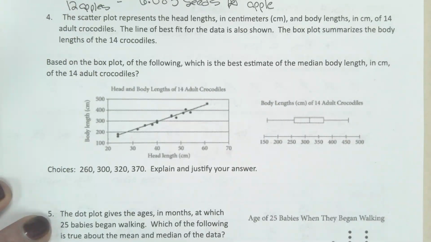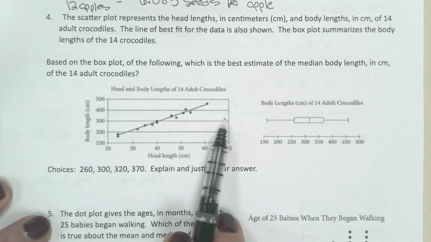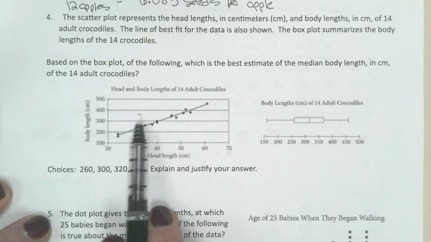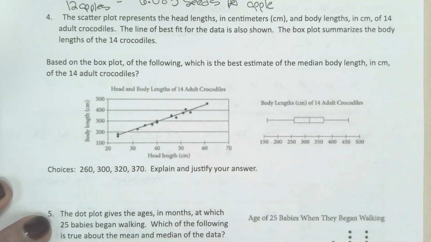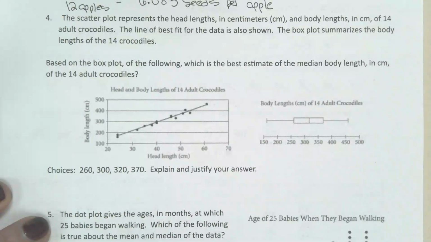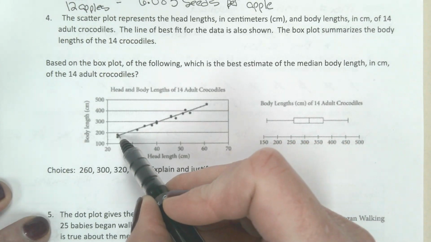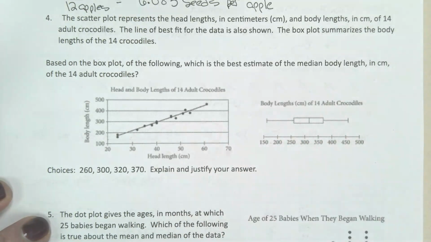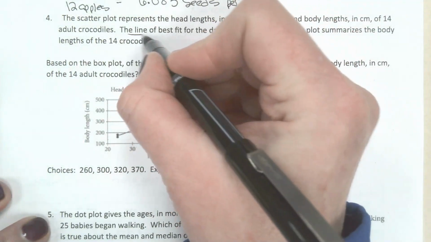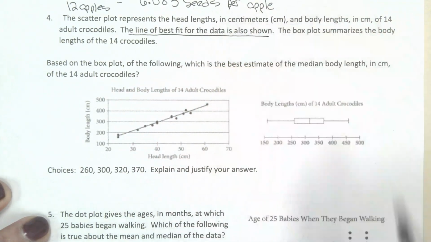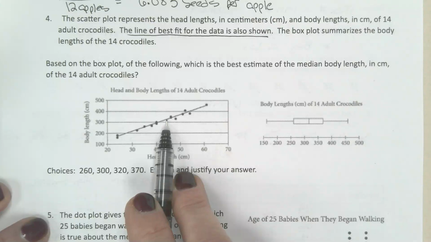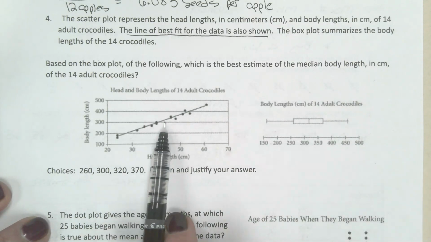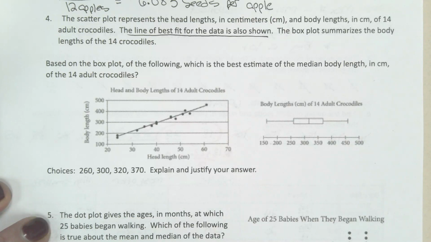Number 4 says we have a scatter plot. So we will be doing that this unit. This is what a scatter plot looks like. A scatter plot means I have some data and I plot it and it doesn't form a straight line. This straight line that's in the middle of all the dots is called a line of best fit. The line of best fit is shown. That is the straight line through these data points. It is like a built-in average for all the data points.